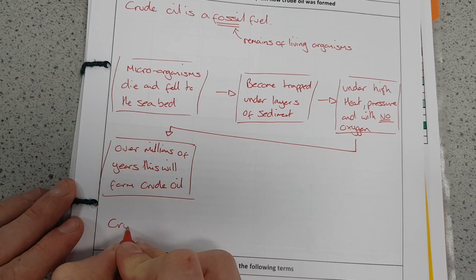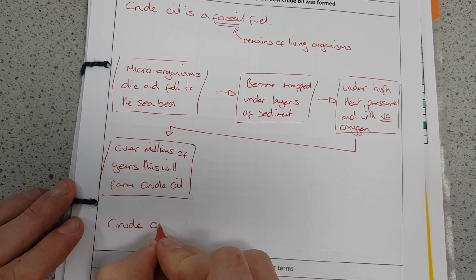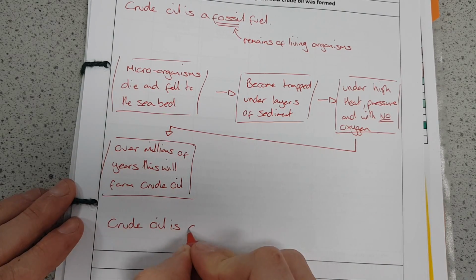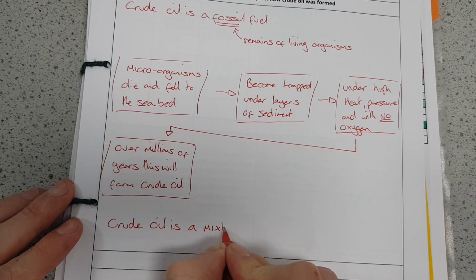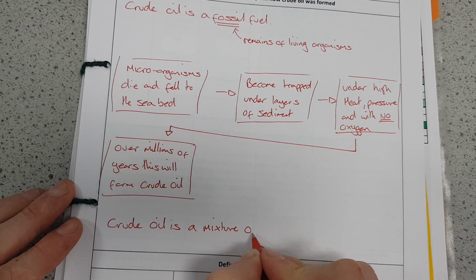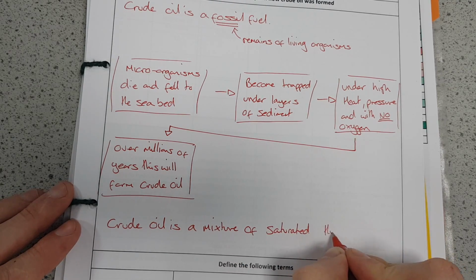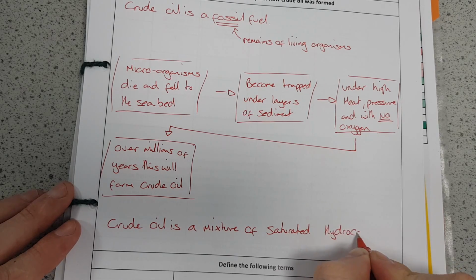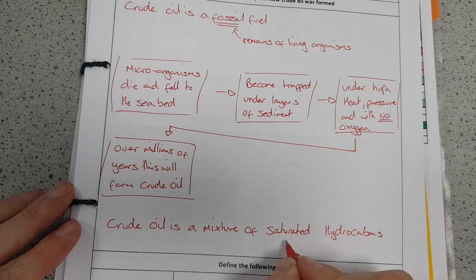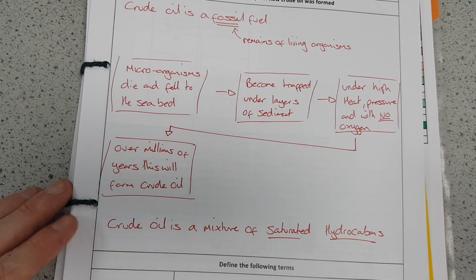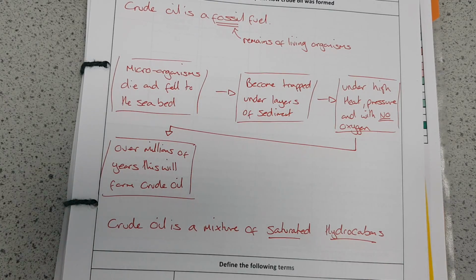So it's important to know that crude oil is a mixture of what we call saturated hydrocarbons. These are two very key words, saturated hydrocarbons.